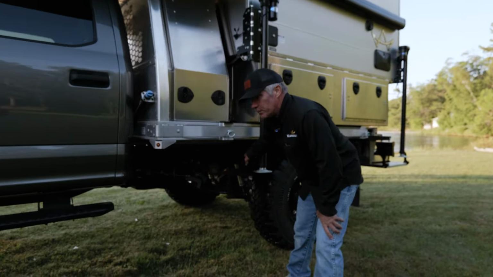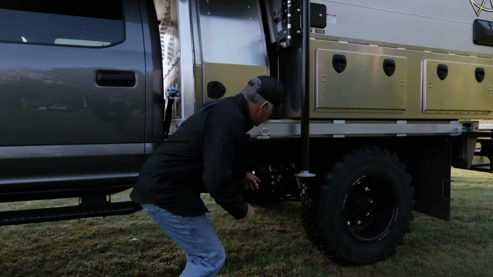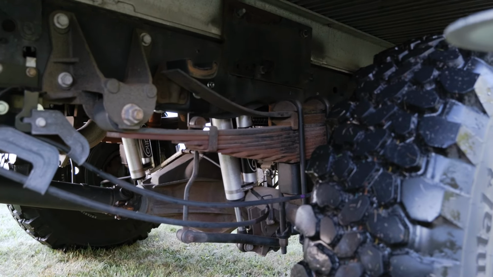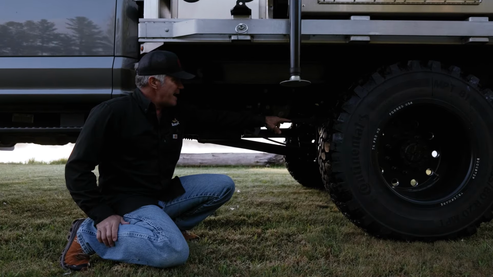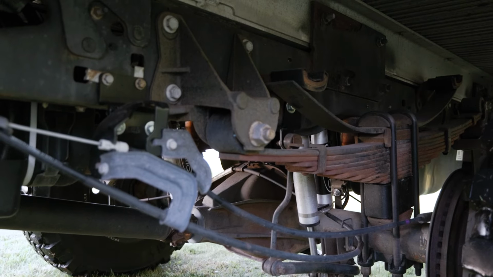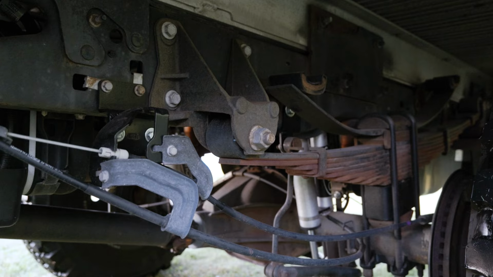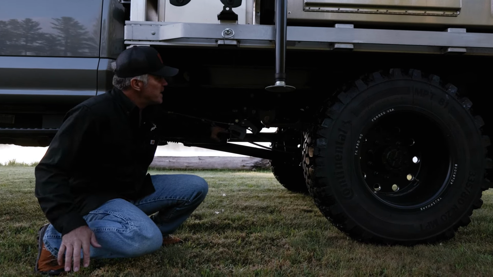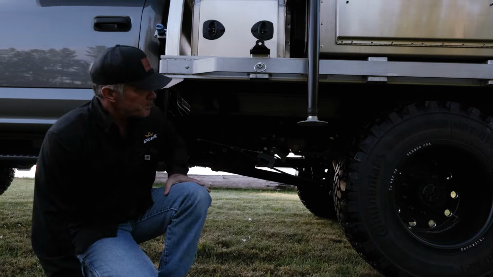The rear leaf spring package from the factory stays. They will put a 4-inch block in the back with longer U-bolts, and then they'll have bracketry here that they lower down because the truck went up. They have to bring these cables down so they're in the same position that they were from the factory.